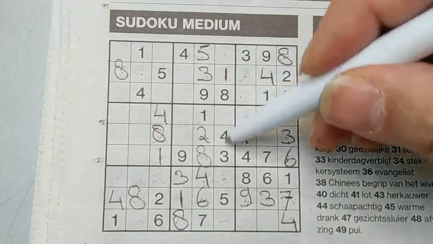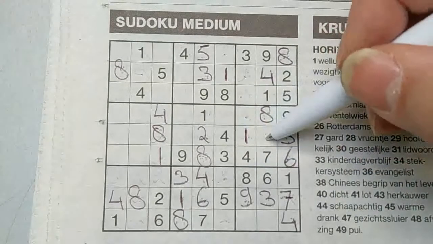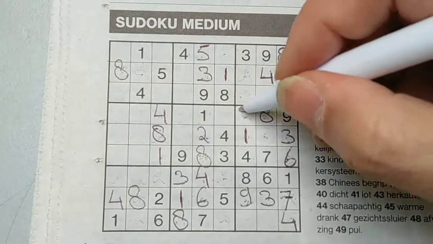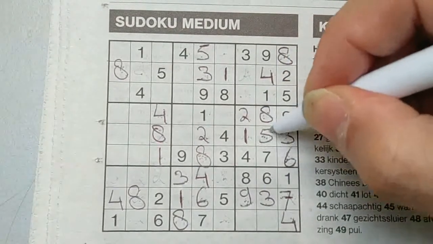2 numbers left in this big square for the numbers 5 and 2. We have a 2 there, so no 2 here. 2 should be here. And the 5 goes there.